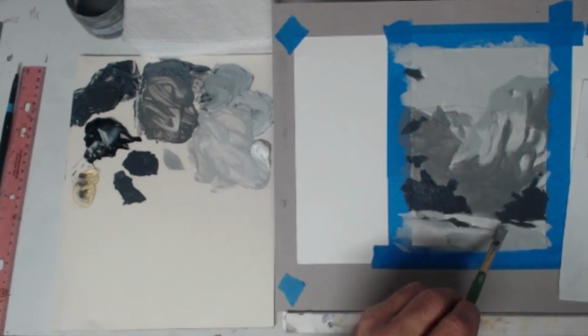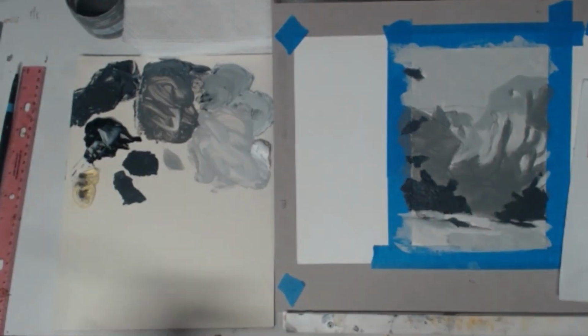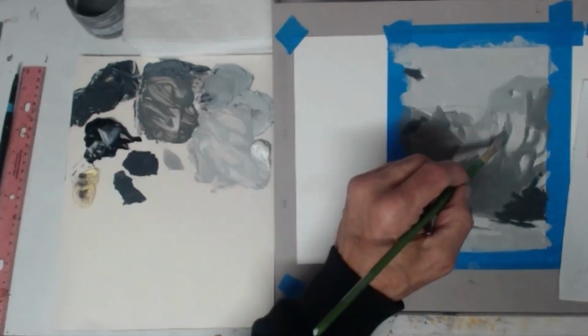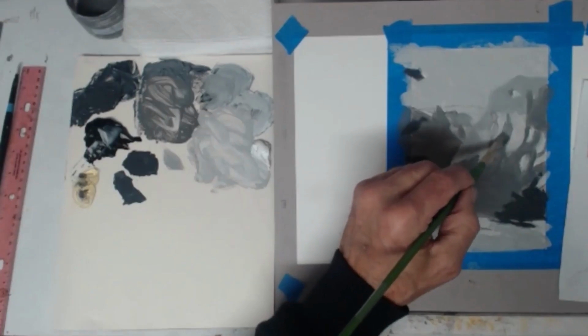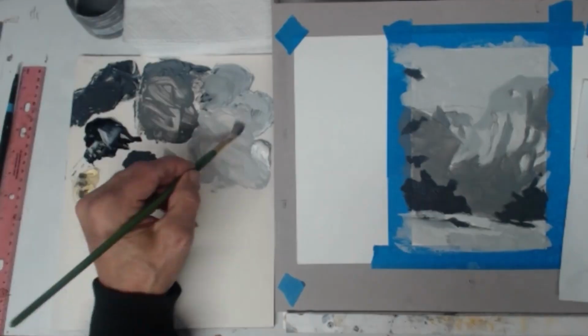Okay, it's in this little shape here, the crevice lightens up a little bit.